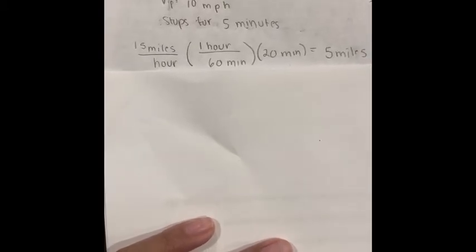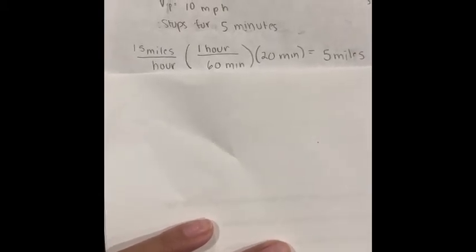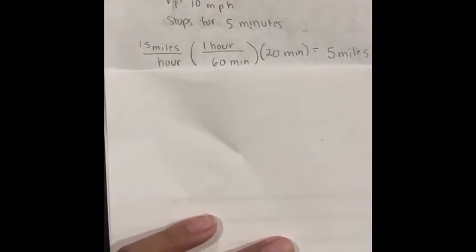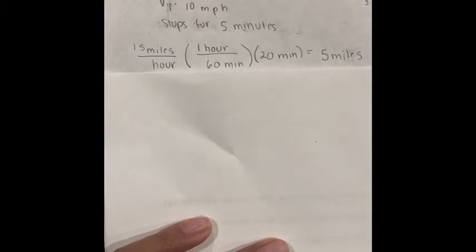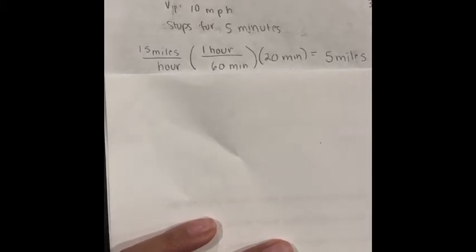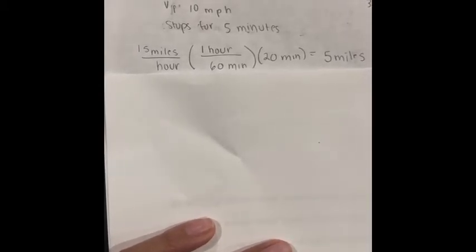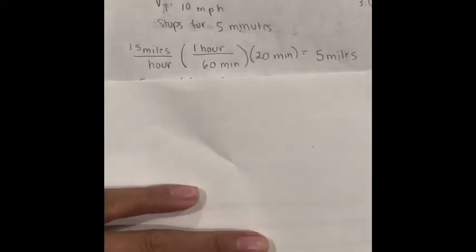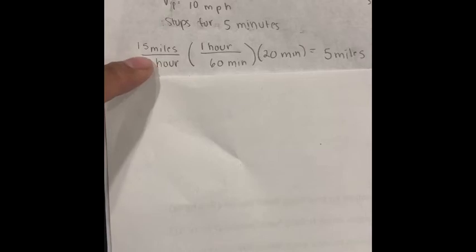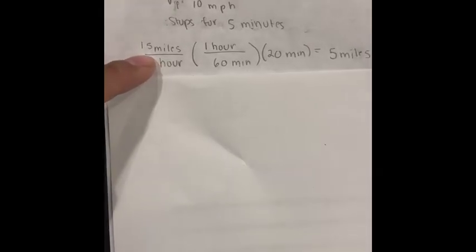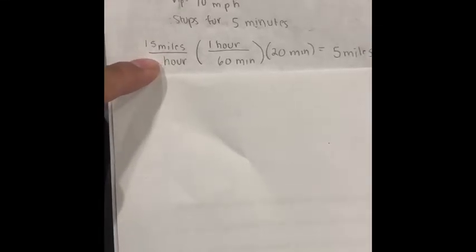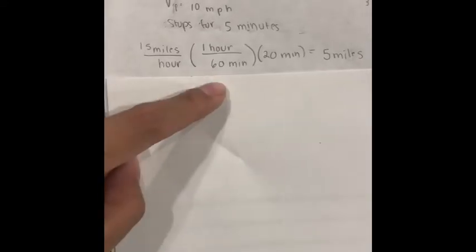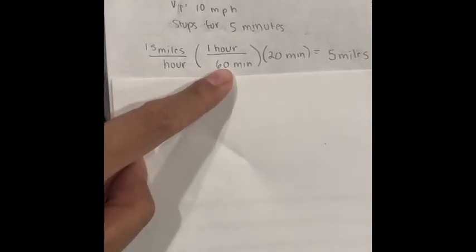We have to figure out the distance that Dylan traveled from the initial position to 20 minutes later. To calculate that, you can see that I took 15 miles per hour and converted the units so that I can get miles by itself, multiplying by 1 hour per 60 minutes.